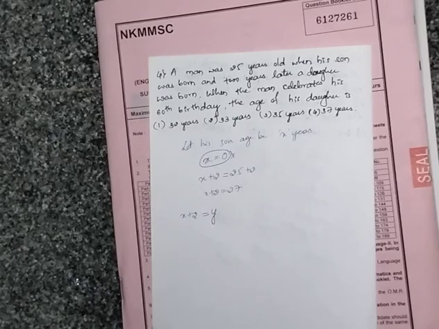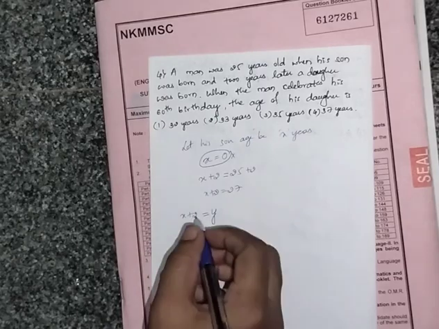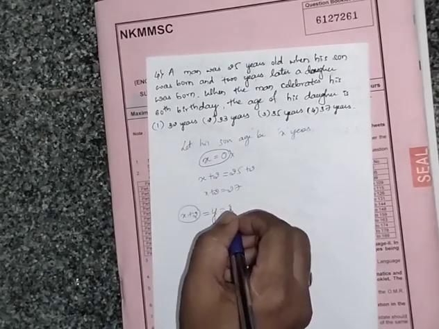After that, continuation of the question. When the man celebrates his 60th birthday, we need to find out the age of the daughter at that time. Her father's age, what will it be? X plus 2 means 27 years.